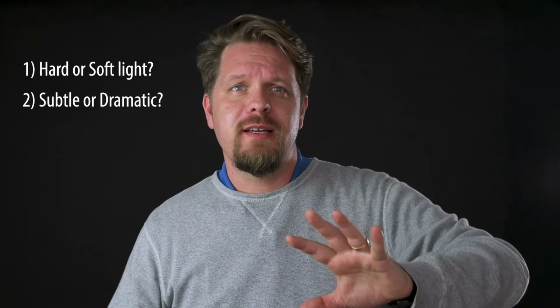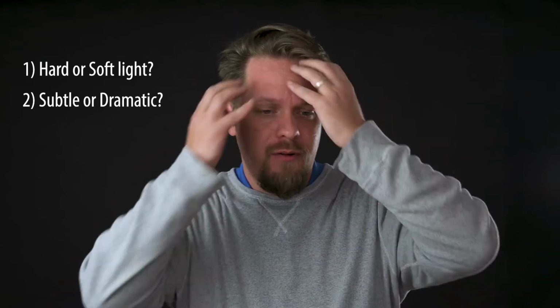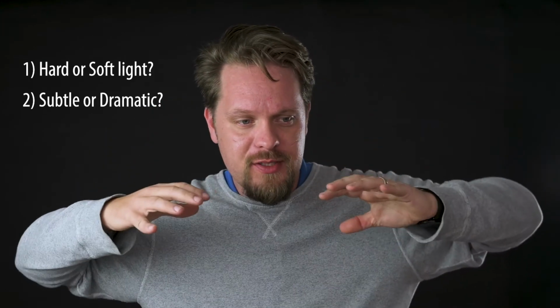So your next consideration is going to be between subtle and dramatic. What I mean by that is I'm talking about the difference between the exposure of your subject and the exposure of your background. For instance, this lighting setup is very dramatic because I'm well lit-ish and the background is black. It's a question of how much do you want to underexpose your background, basically. That is something that sets the feel of the whole photo.